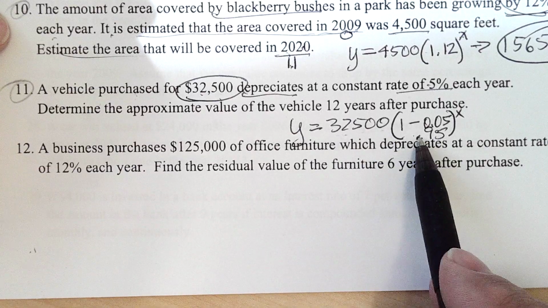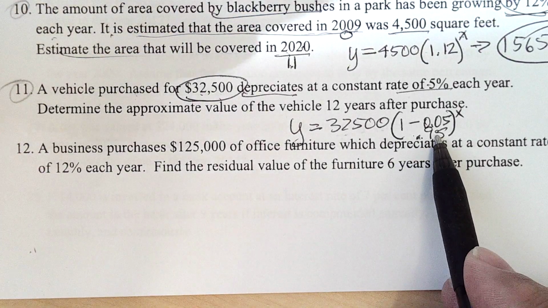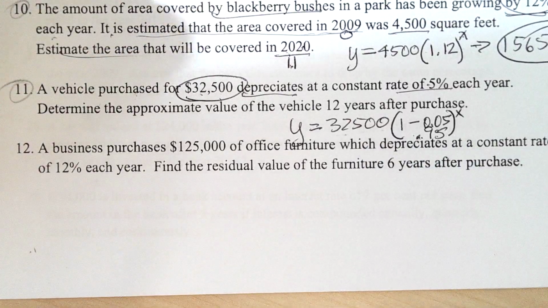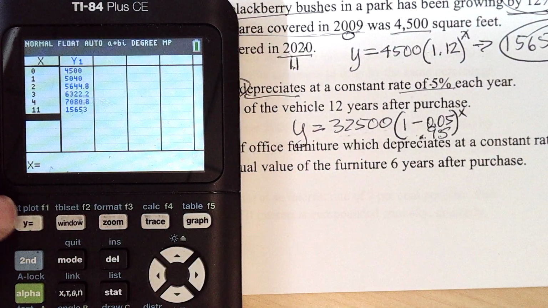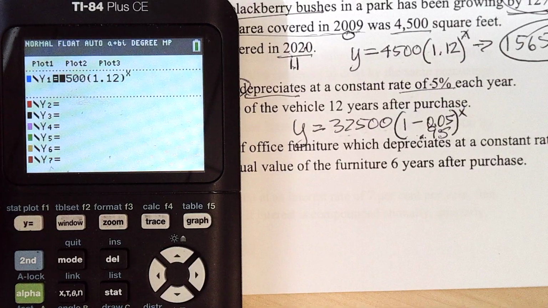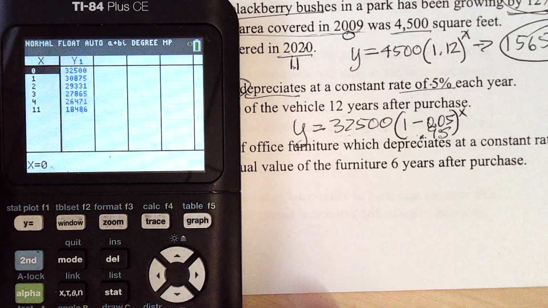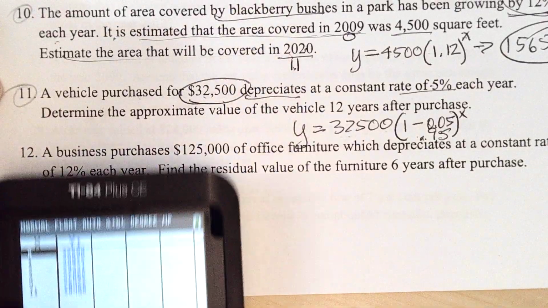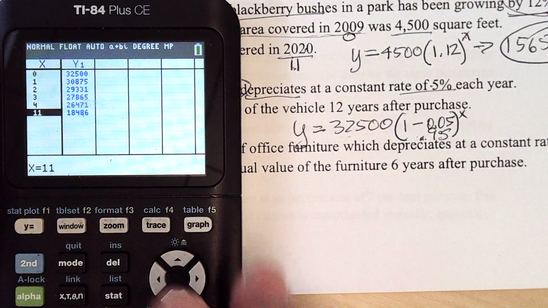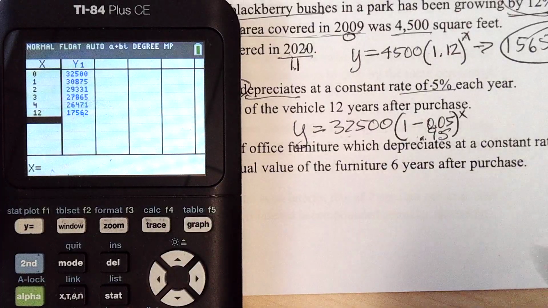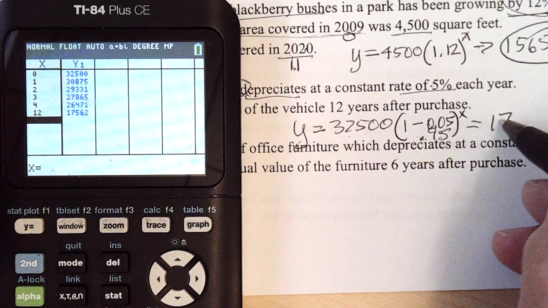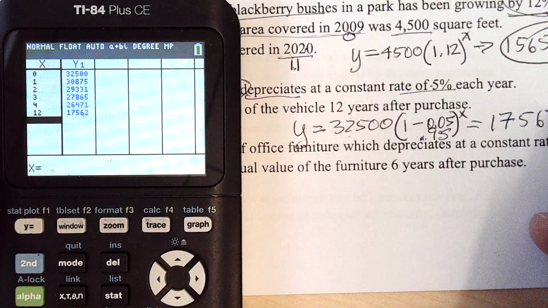So we take this times 0.95 to see how much it is after 1 year, and times 0.95 after 2 years, etc. So now if I go to my equation here and type in 32500, insert 0, and 0.95 to the x. Go to the table, and we want to know after 12 years, so I'll just go down here and change this to 12, and I get 17,562.